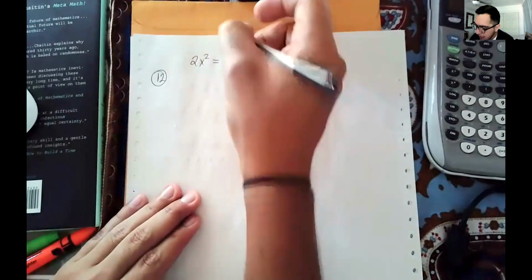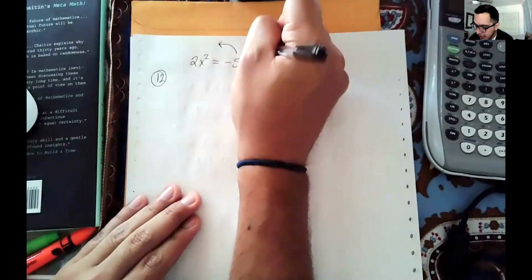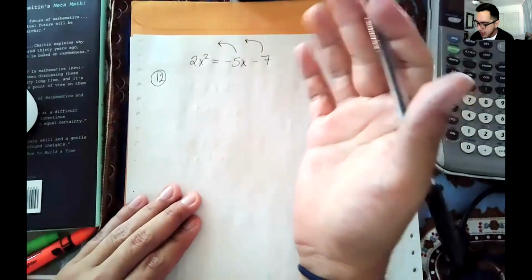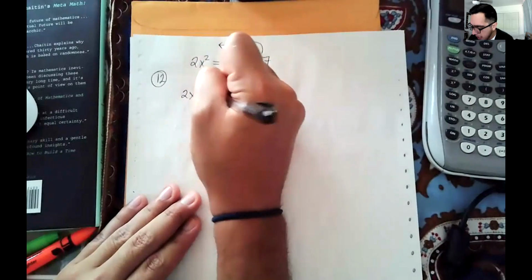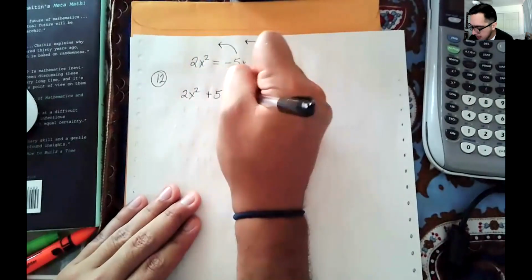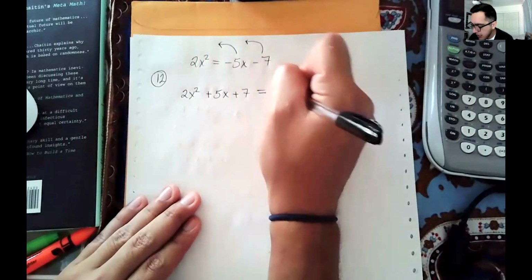You have to plus the 5 and the 7. Yeah, exactly. I have to add 5x and add 7 over to the other side, right? So if I did that, you could do that in your head if you feel comfortable doing it. Just move those guys over to the other side and change their signs. And now we have this set equal to 0.